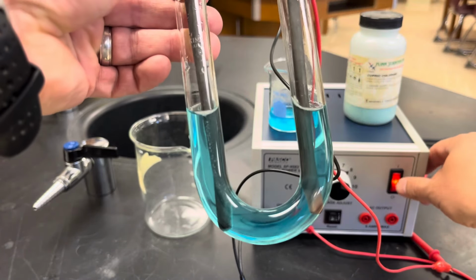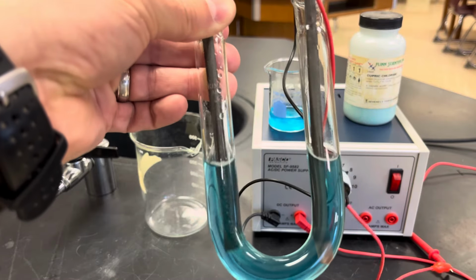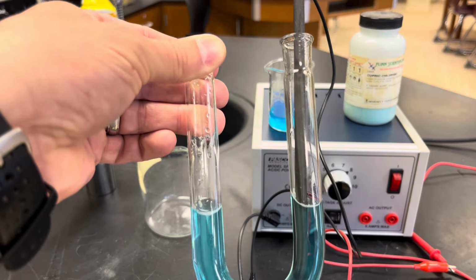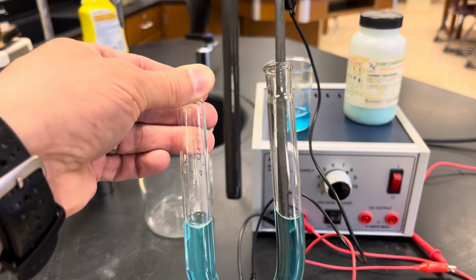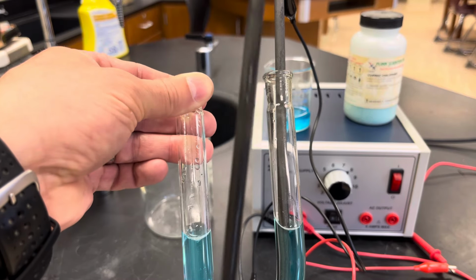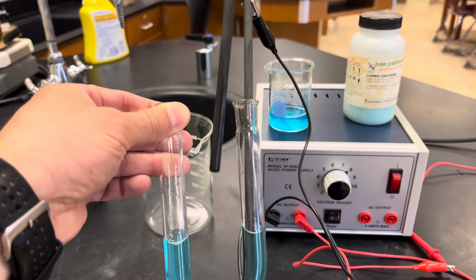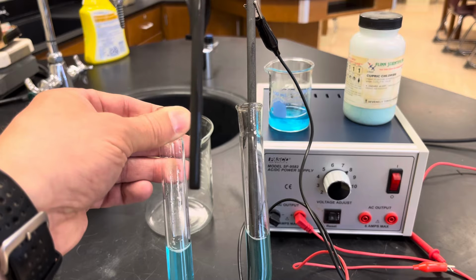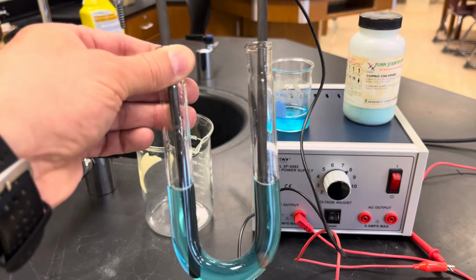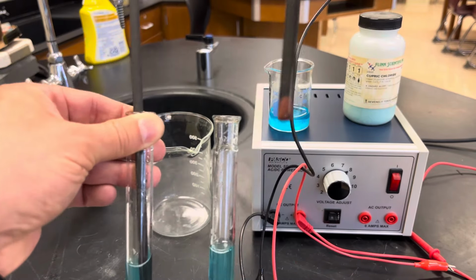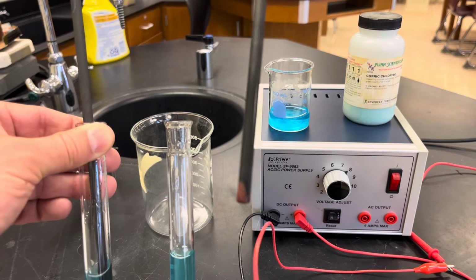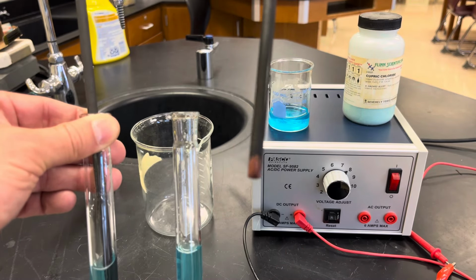So let me turn this off. And when I pull this out, we shouldn't see any copper there anymore. I don't see any copper, and I'm twisting it. Let's see, I'm trying to get a good camera angle, trying to see you twist it. And I should now have copper on this end, which is pretty easy to see. And as I twist it, they pop off, okay?